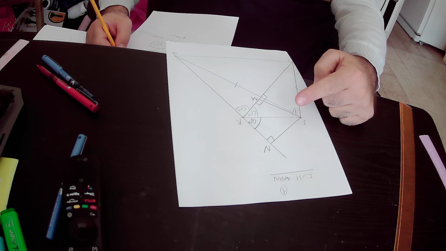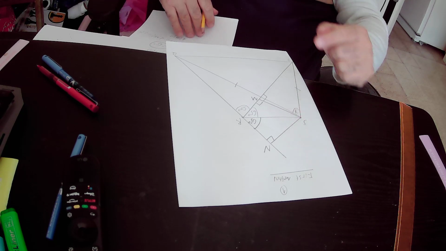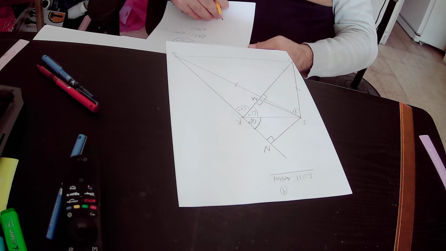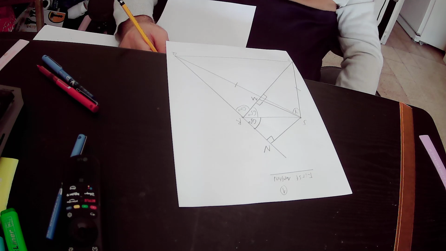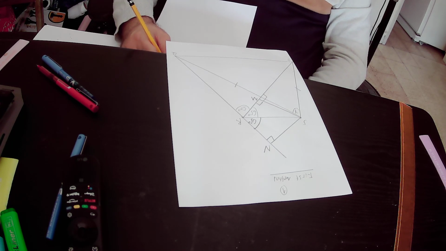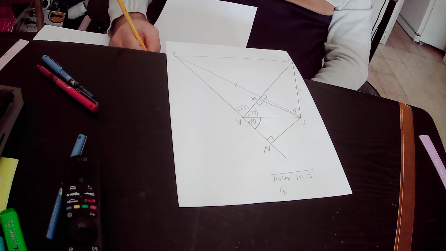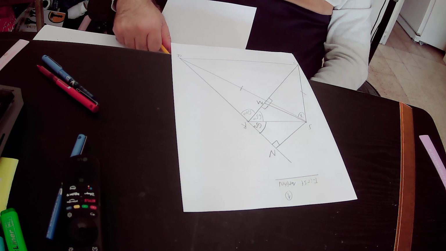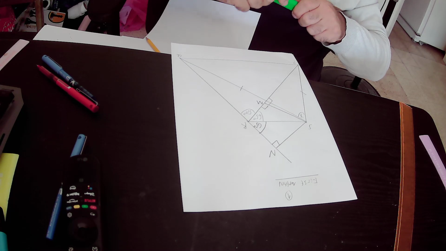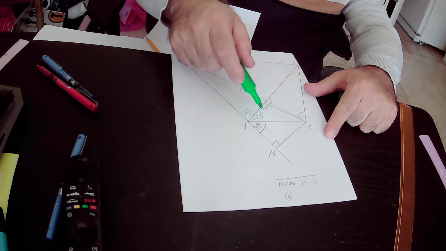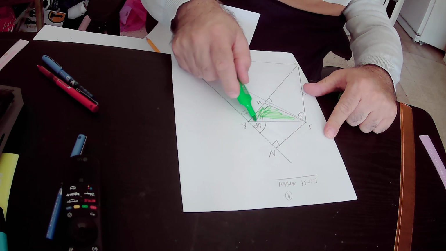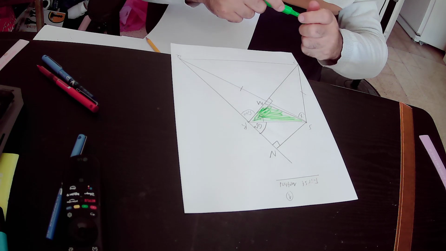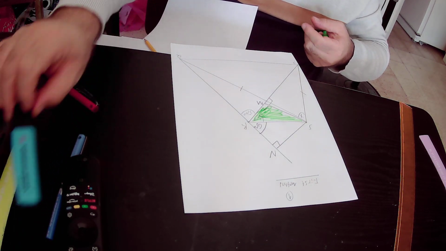We will focus on the green right triangle, triangle SMR, and on the blue small right triangle, triangle SNR.